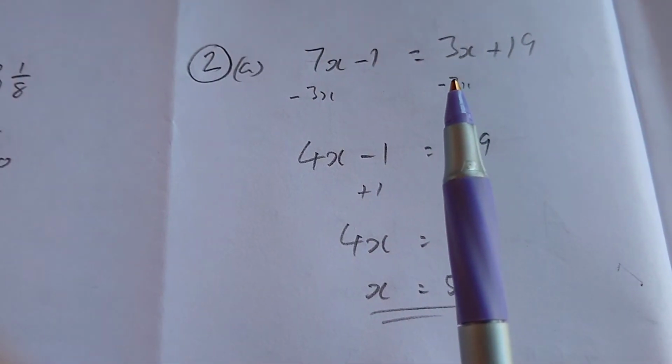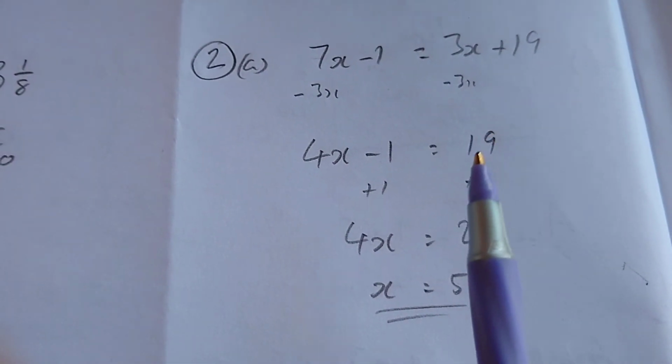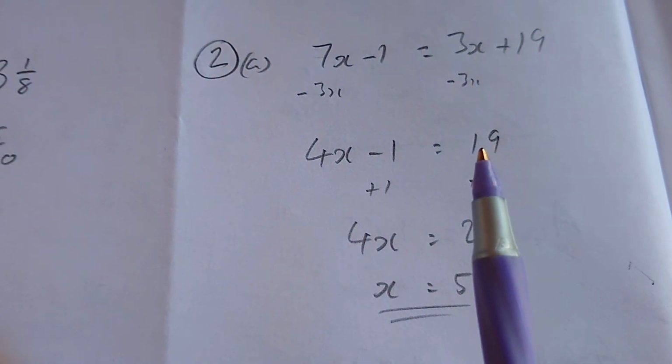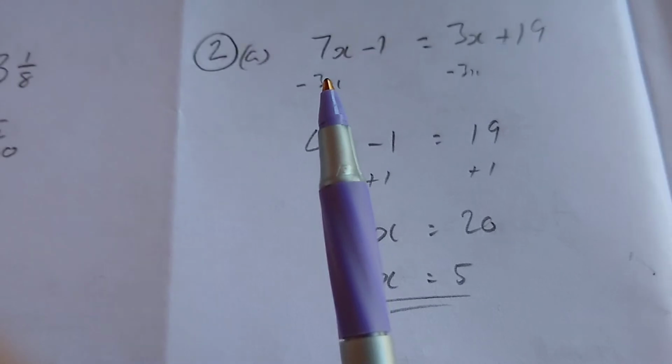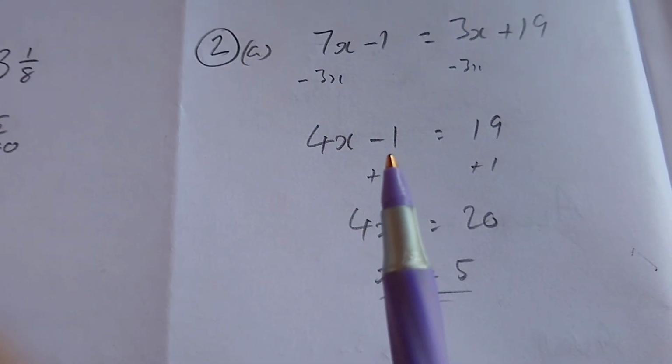So 3x minus 3x is 0, so I'm just left with 19 there. I just want numbers on this side. I don't want any x terms. 7x minus 3x is 4x. I've still got this minus 1, of course.